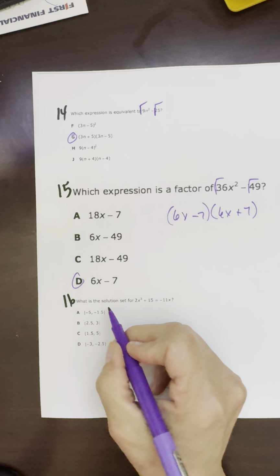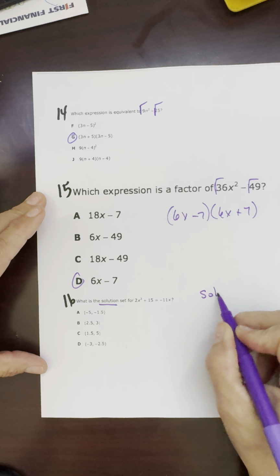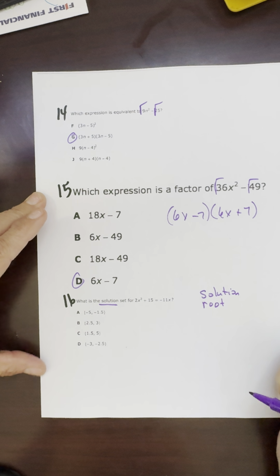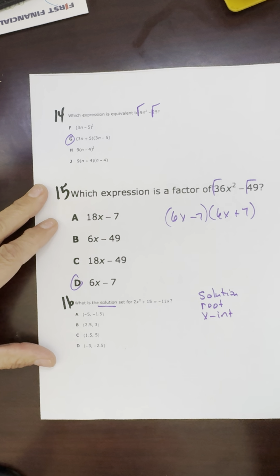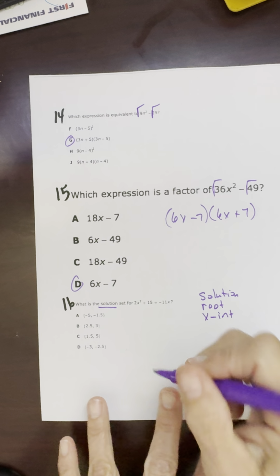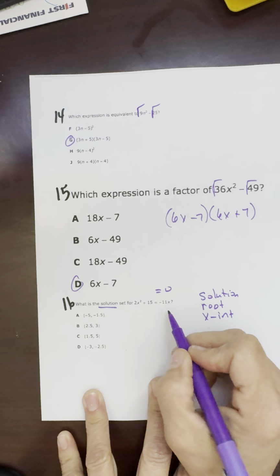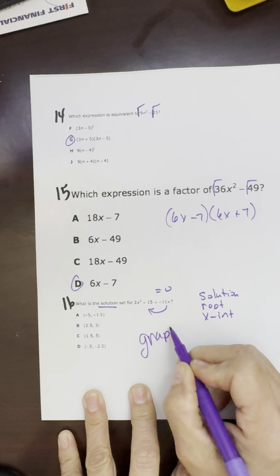16 starts in the solution. So you have the solution, you have root, and it is the x-intercept of the parabola. So anytime you can get to these, first thing you need to do is set it equal to 0. Has to equal 0, so that negative 11 has to move over, and then I want you to graph it.